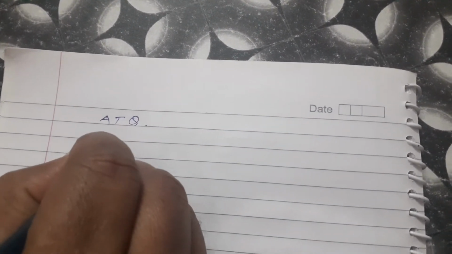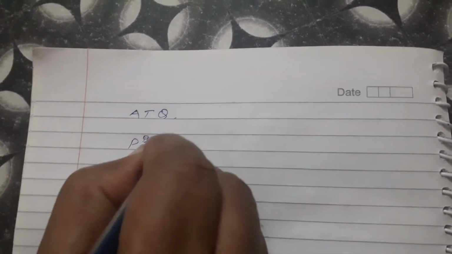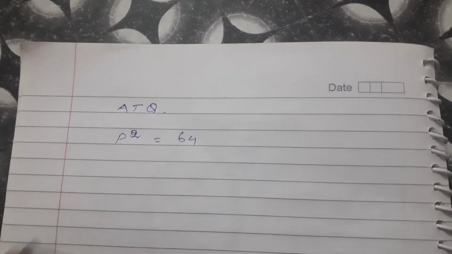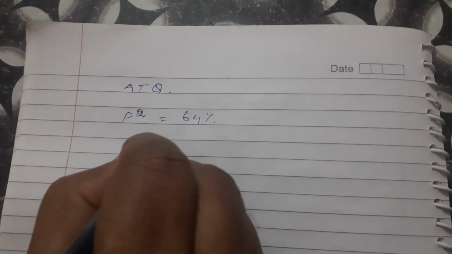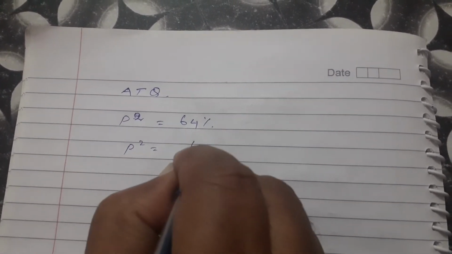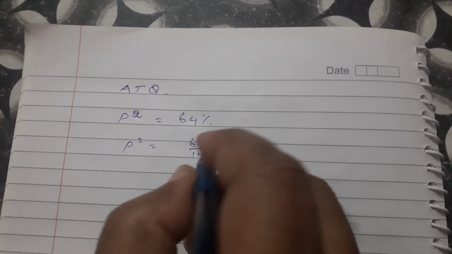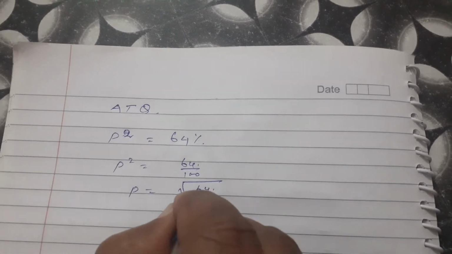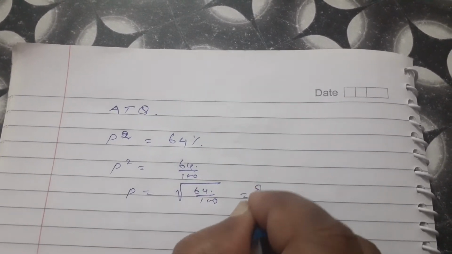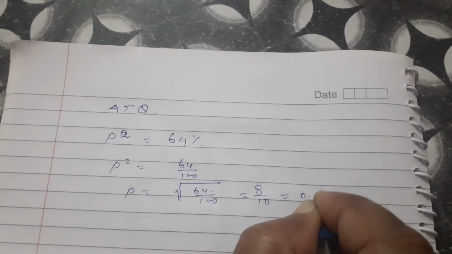According to the question, P square is given 64%. The P square is equal to 64 by 100, then P is equal to root of 64 by 100 is equal to 8 by 10 is equal to 0.8.